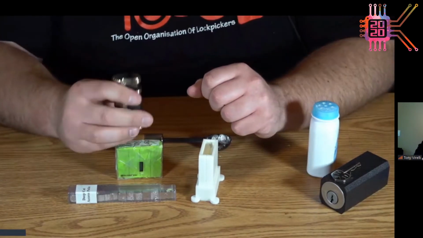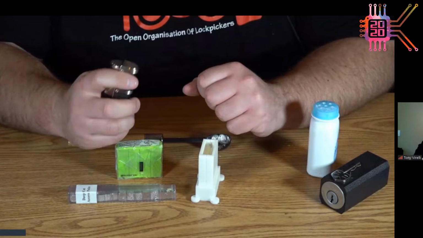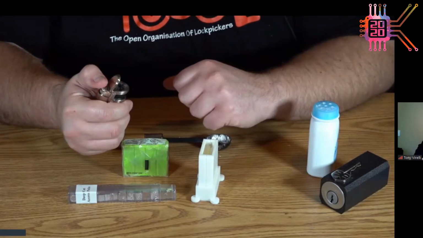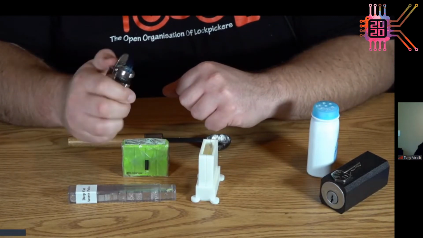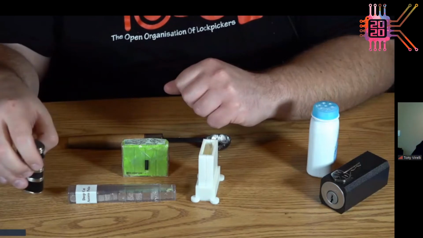You're going to need a lighter. I suggest a torch or a cigar lighter. This is a cigar lighter. You can't really see the flame on camera, I'm guessing, but that's what that is. And then I also have the metal. There are different kinds of metals you can use for this.